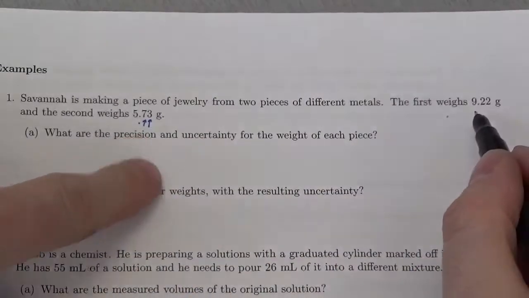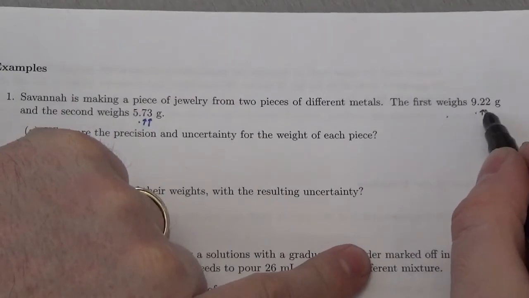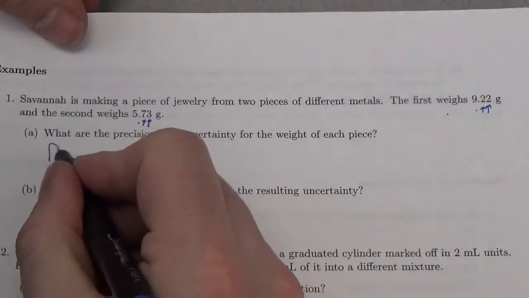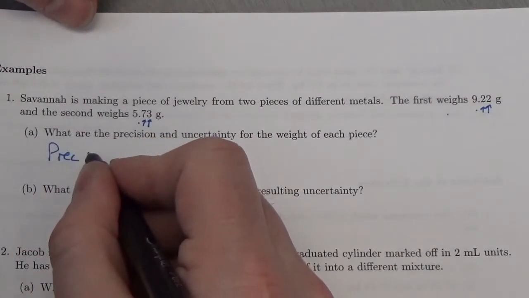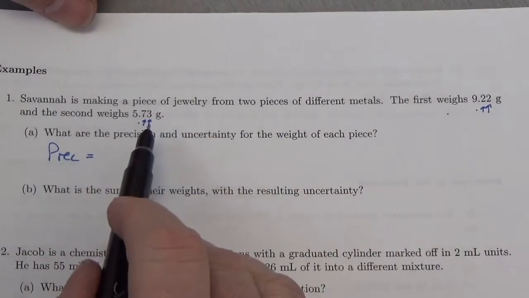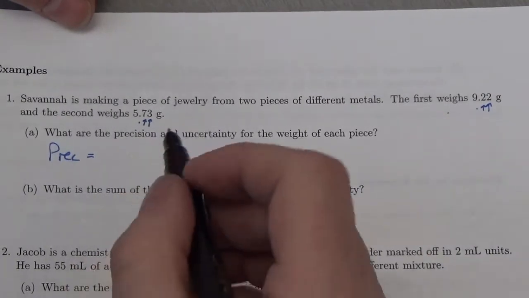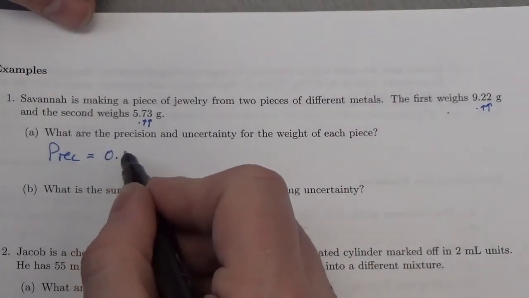That's the last place. The precision is always going to be the position of that last number in terms of the decimal. So my precision is going to be 0.01.